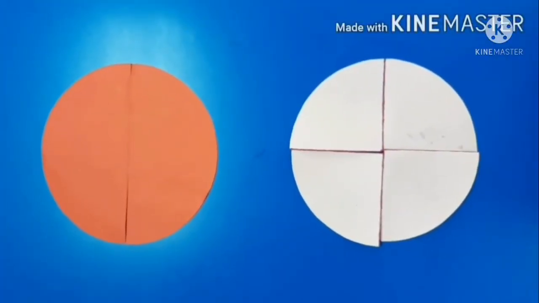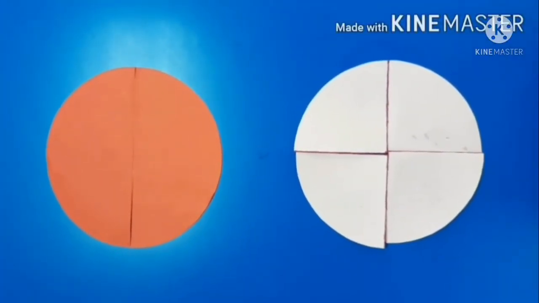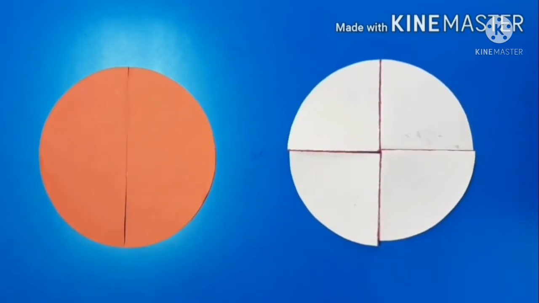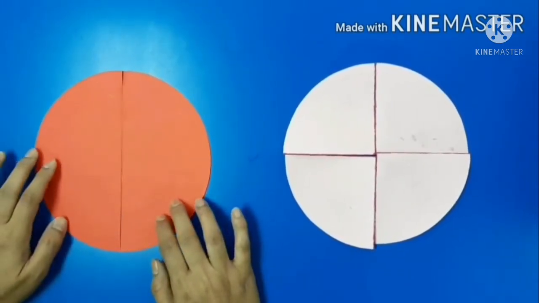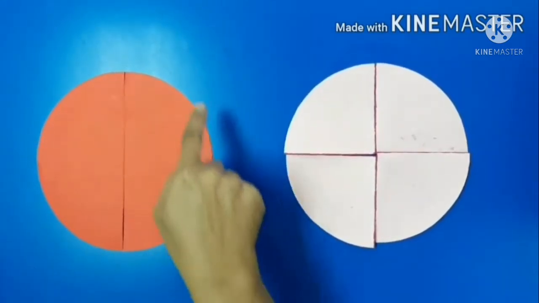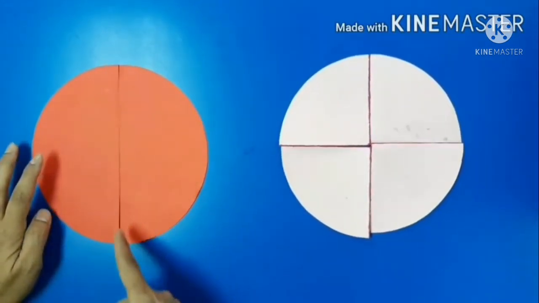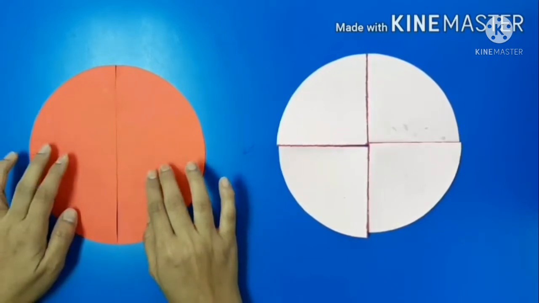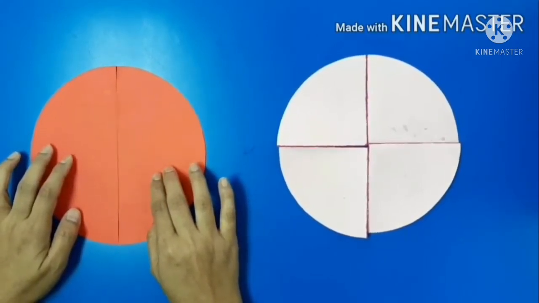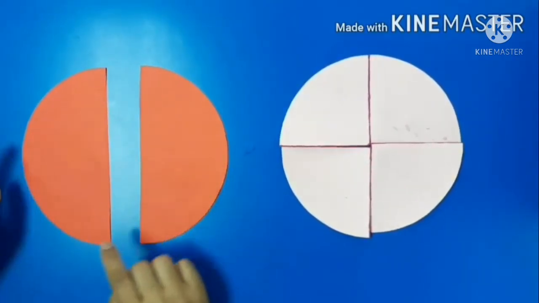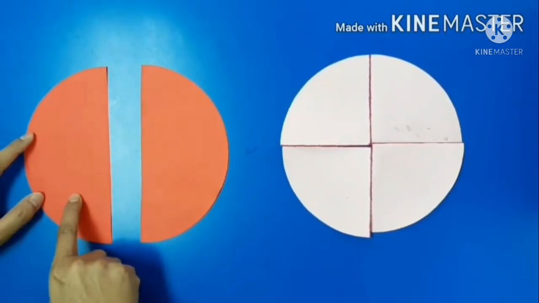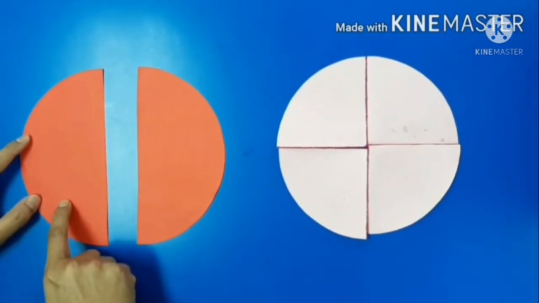Hello children, now I am going to teach you about fraction. This is a whole circle. If I were to cut the circle into 2 parts of equal sizes, this will be 1/2, half.